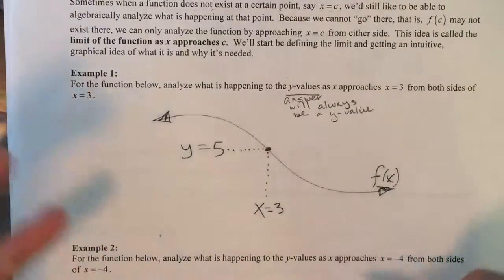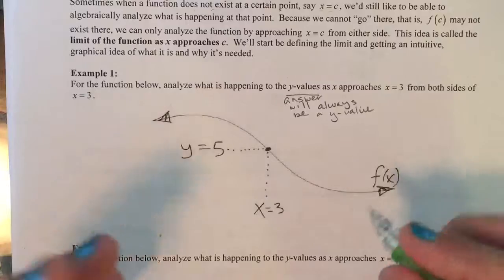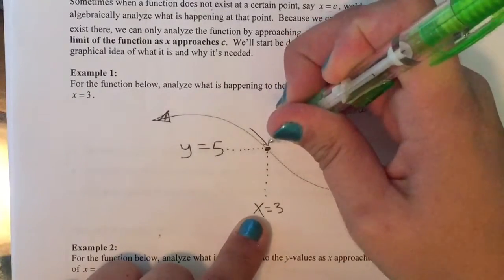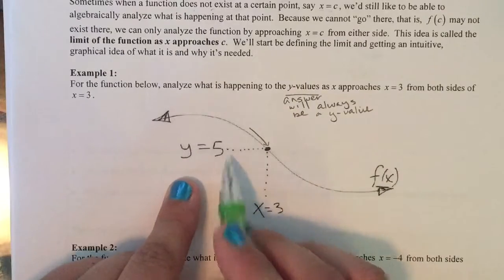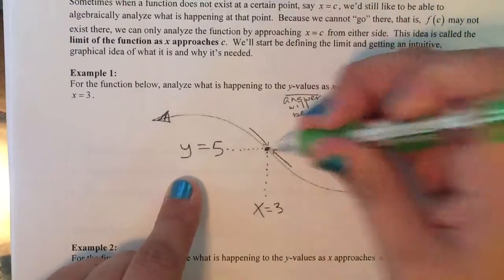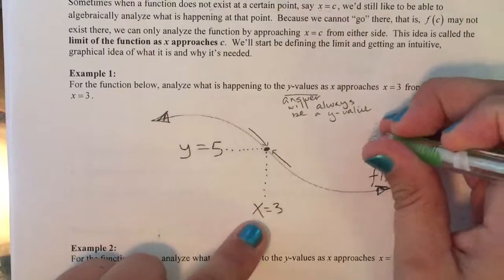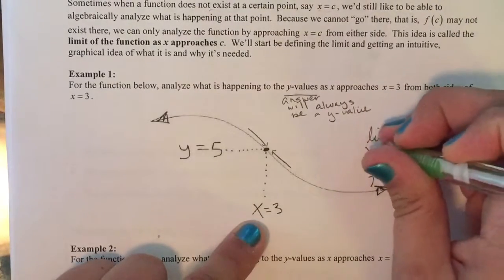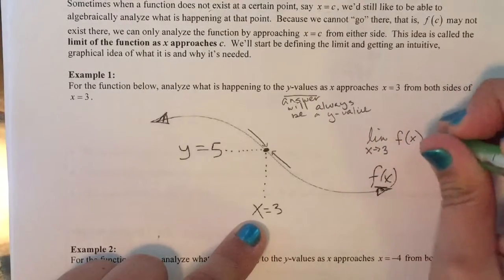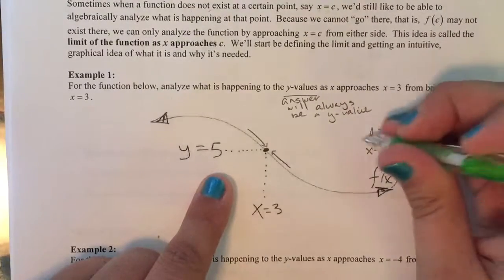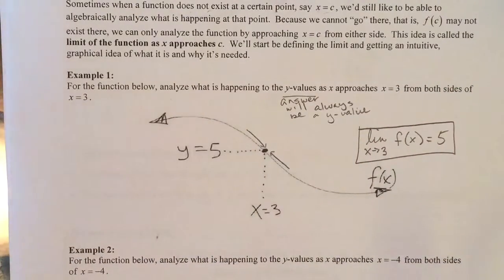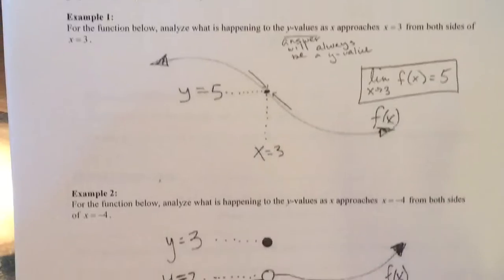Well, they didn't give you the actual coordinate axis, but that's okay. We know as we're approaching the 3 from the left, we're going to a y value of 5. As we're approaching the 3 from the right, we're going to a y value of 5. So we could say that the limit as x goes to 3 of the function goes to the y value of 5. And that's it. That's our analysis. Let's take a look at example 2.